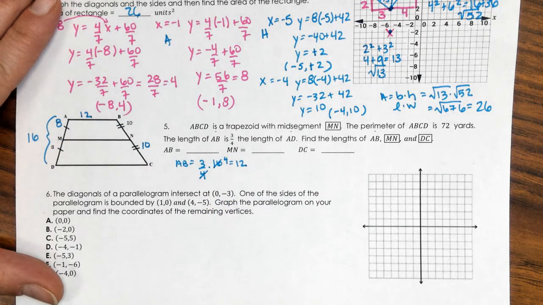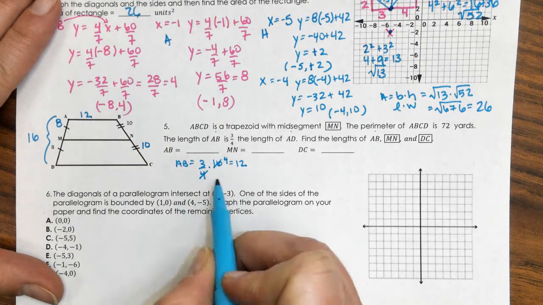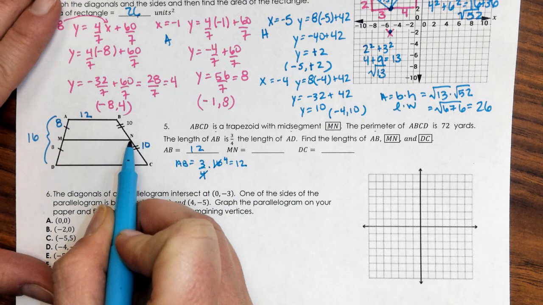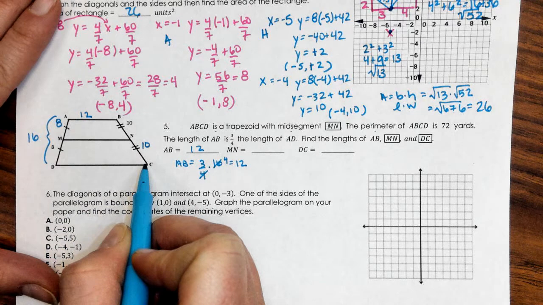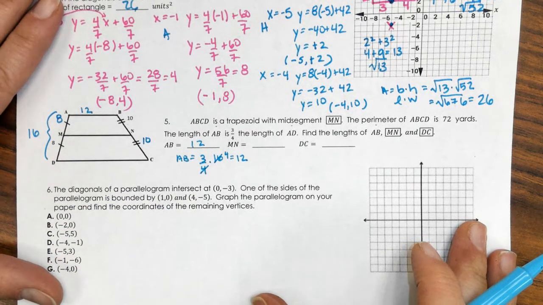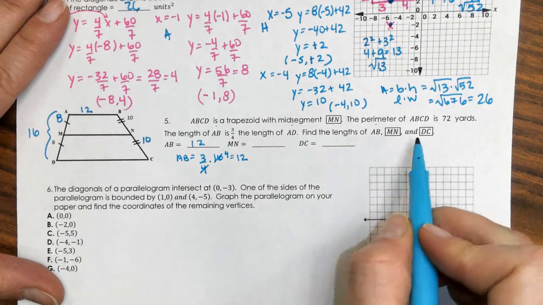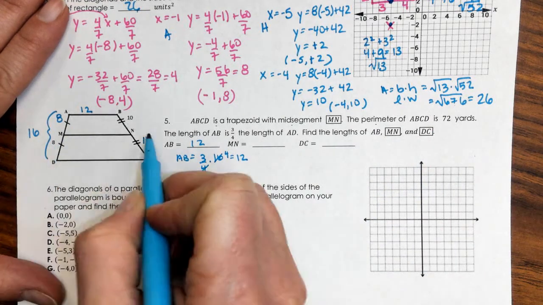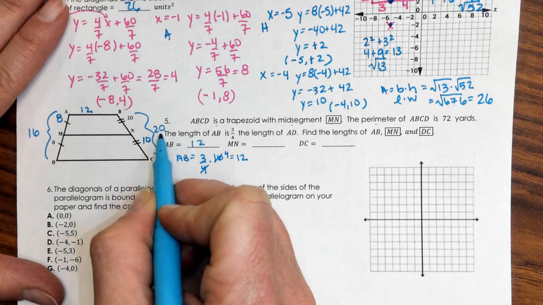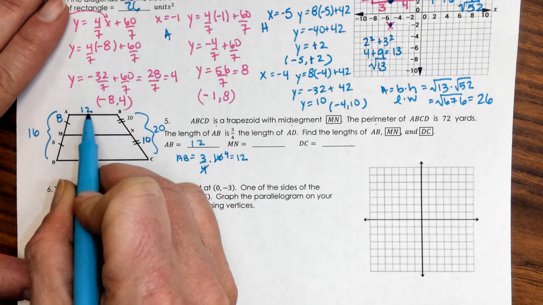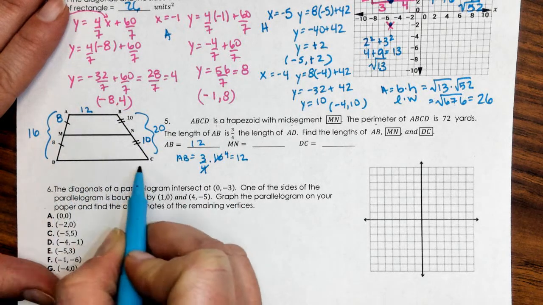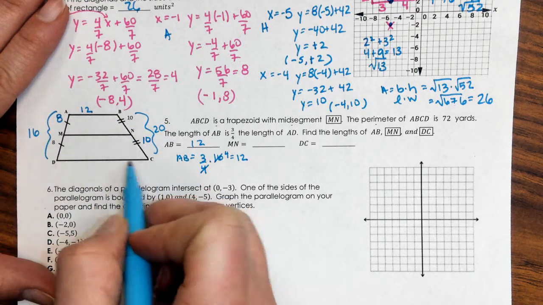So we have this is 12. Now we need MN, and then we also need DC. So we know that the whole perimeter is 72, right? So if this is 16, this is 20, 16 and 20 and 12, whatever's left of the 72 must belong here, because the perimeter is 72.